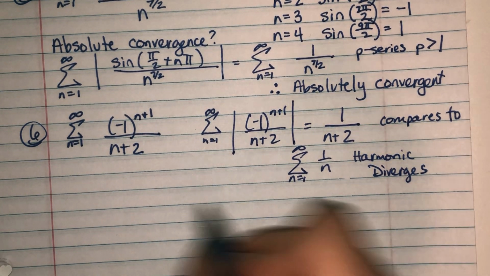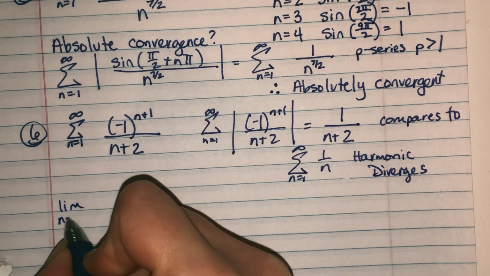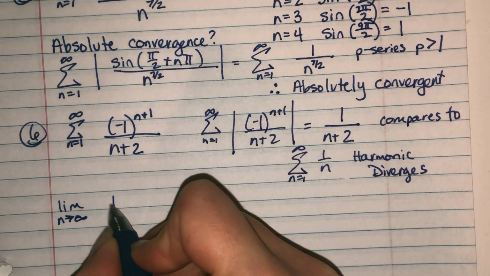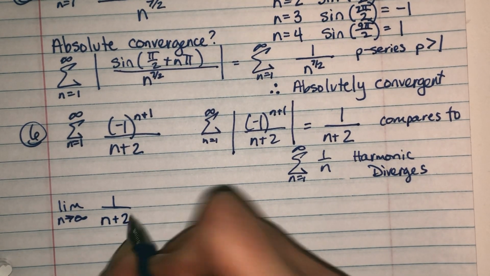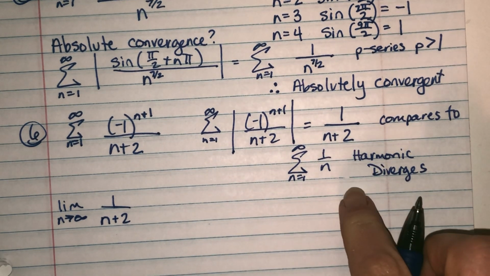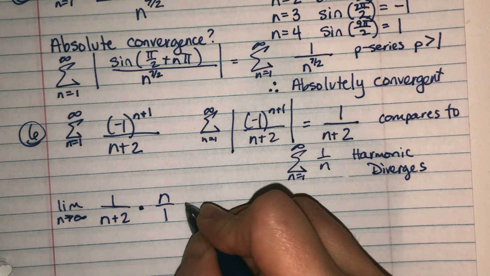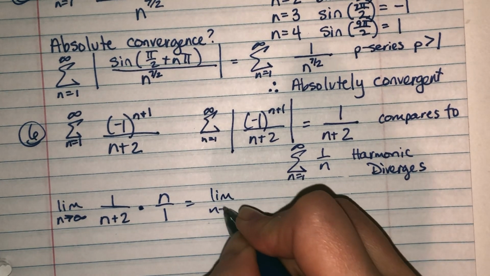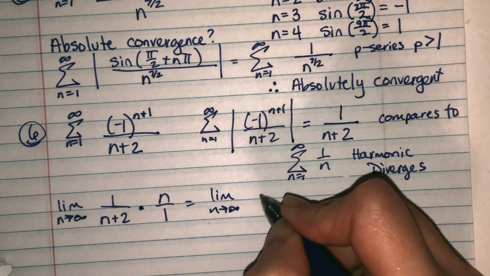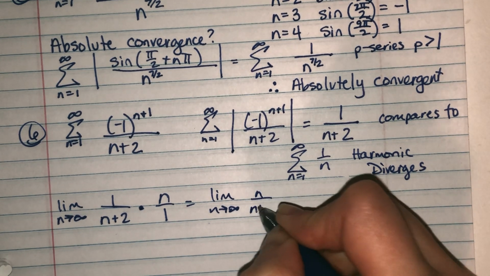So we're going to do the limit as n approaches infinity of 1 over n plus 2. I'm taking my original series and I'm going to multiply it by the reciprocal of my comparison series, which is going to be the limit as n approaches infinity of n over n plus 2.